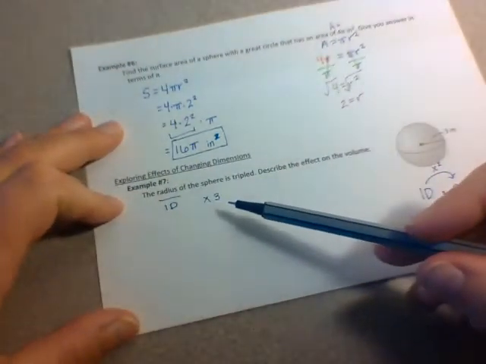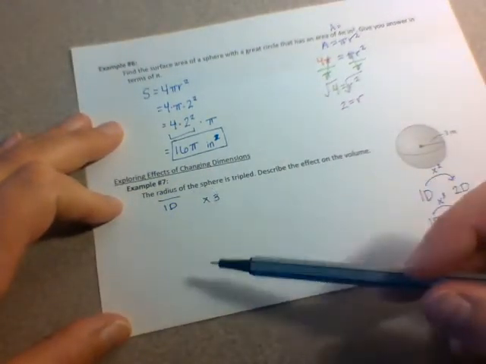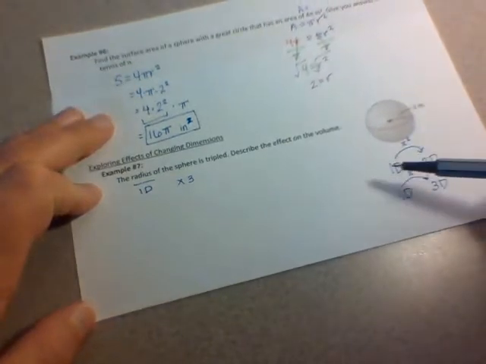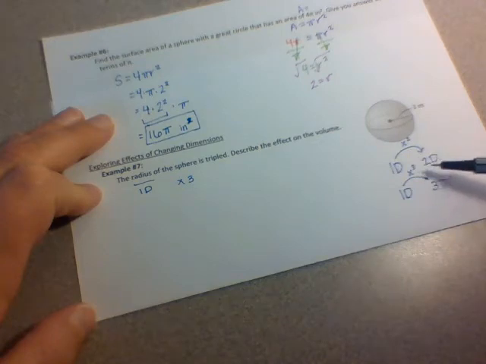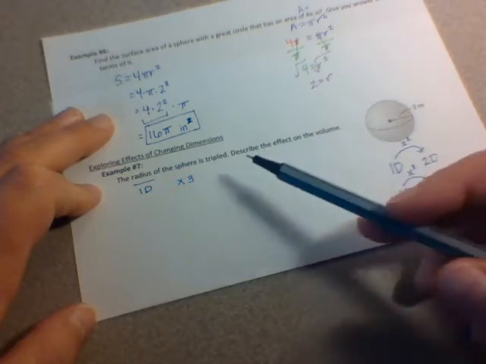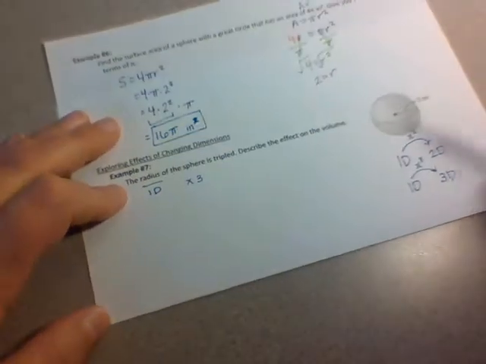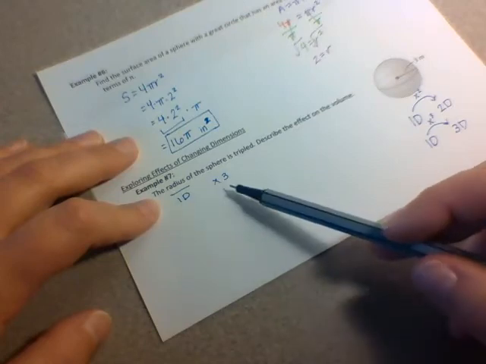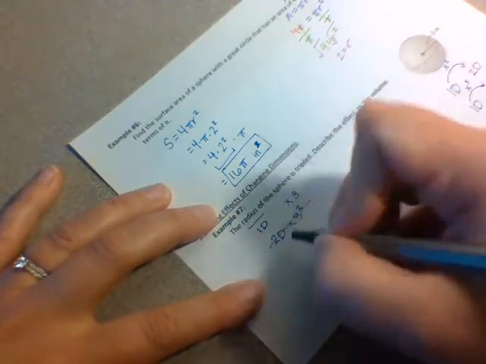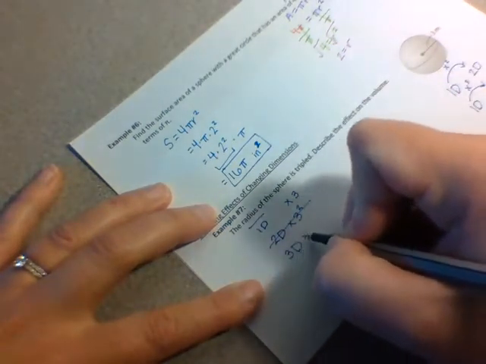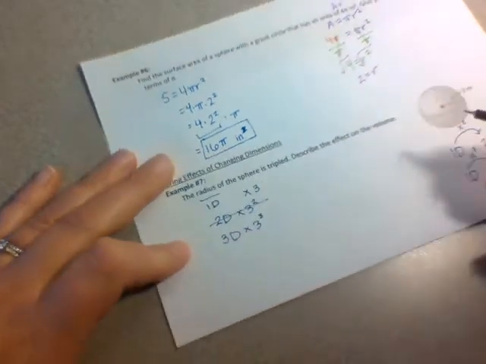So if we multiply by 3, tripling that radius, we're actually multiplying by 3 squared if we were going to talk about how it changes the area or the surface area. But we'd multiply by 3 cubed if we're talking about how it becomes a 3-dimensional shape, which is this volume. So the 1-dimensional or the length is multiplied by 3. The 2 dimensions then is multiplied by 3 squared, but that's not what we're looking for. And the 3 dimensions then would be multiplied by 3 cubed.